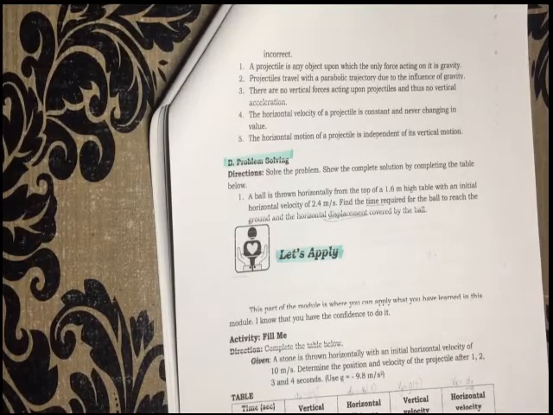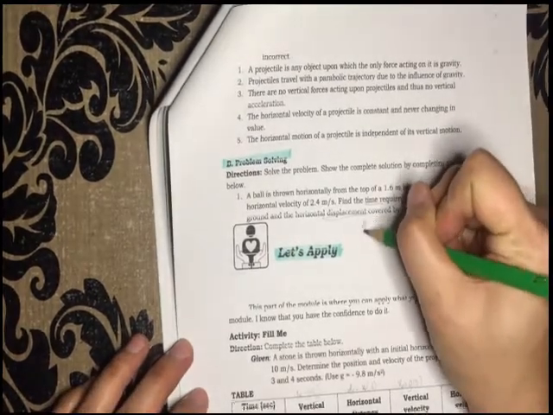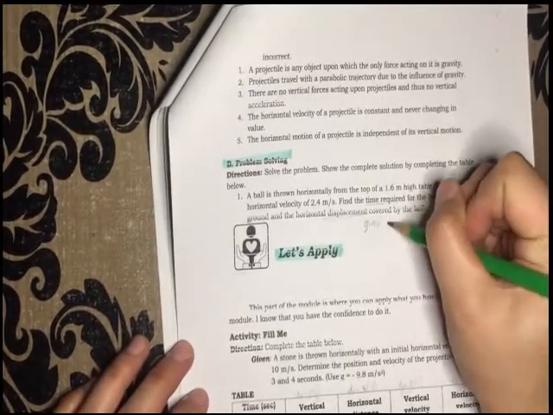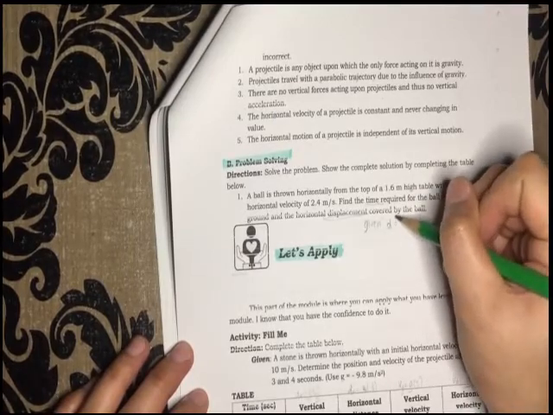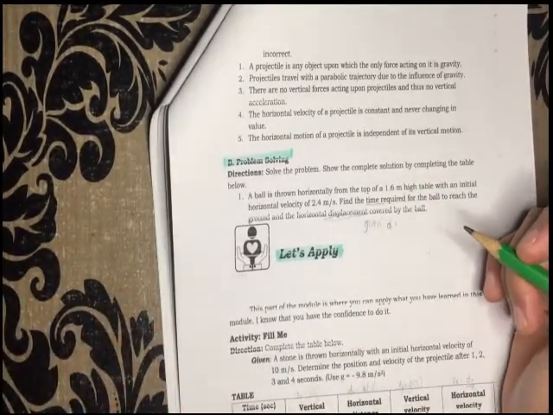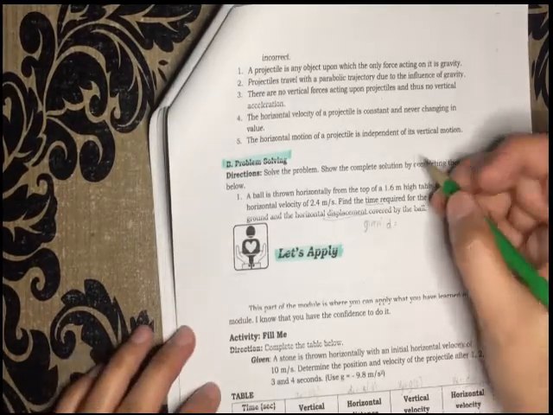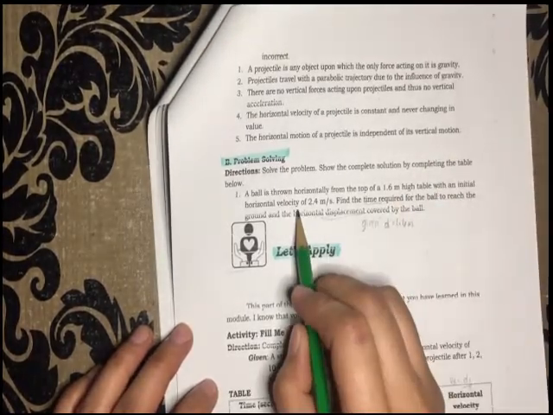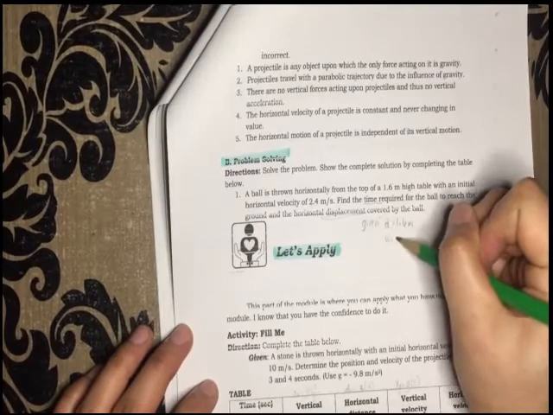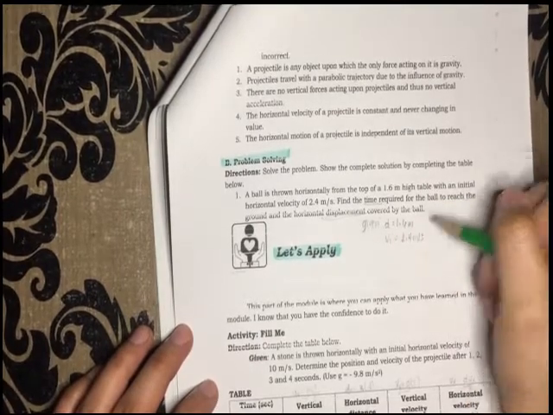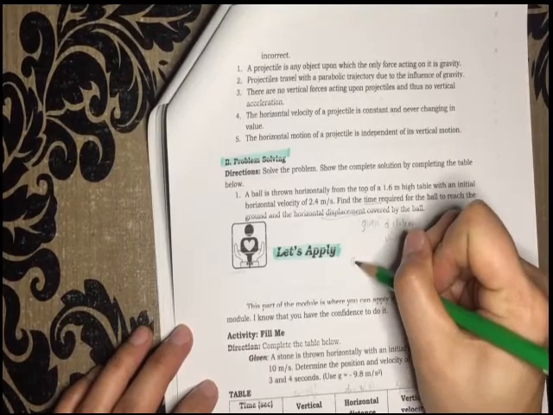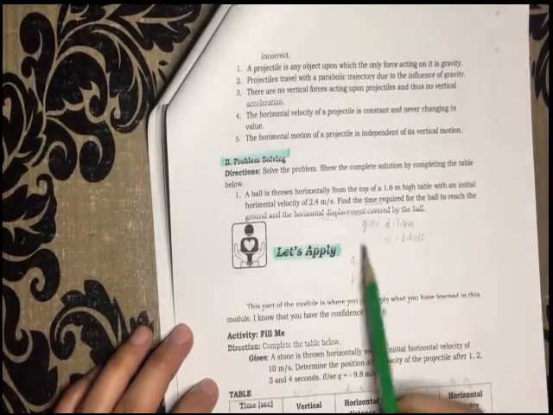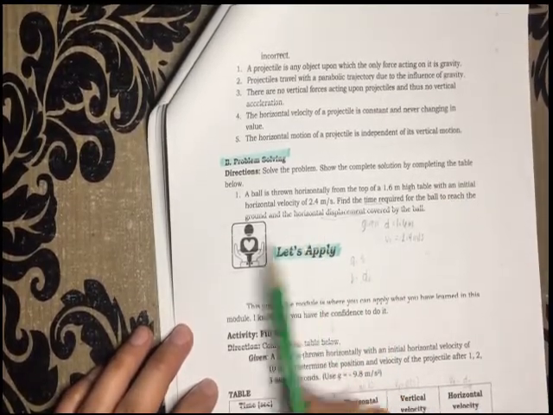So, first you have to identify the given, di ba? So, identify na natin yung given, ha? We have here, D is equal to, or height kasi yan yung kung gaano kataas yung rooftop. Okay, so we have 1.6 meter. Then we have the velocity, initial velocity Vi is equal to 2.4 meter per second. Okay, so A, you have to look for the time. And B, you have to look for the displacement. dx siya kasi under siya ng horizontal.